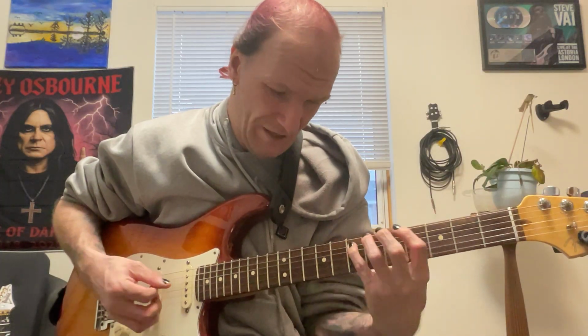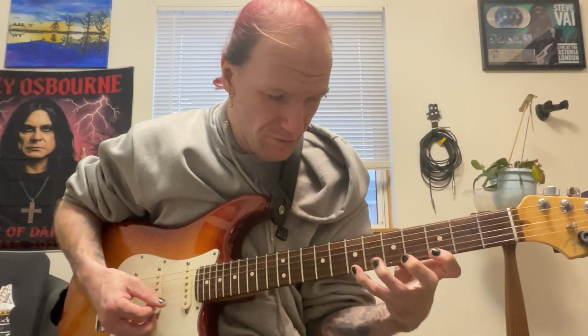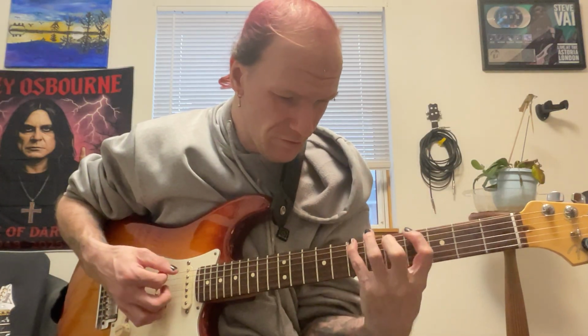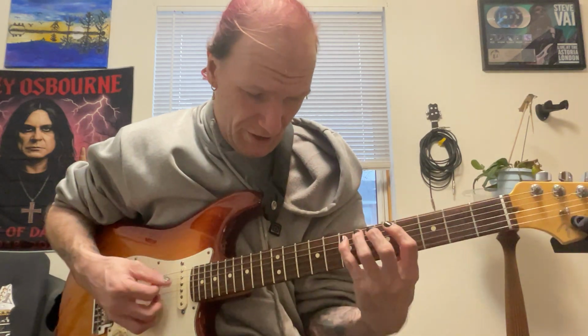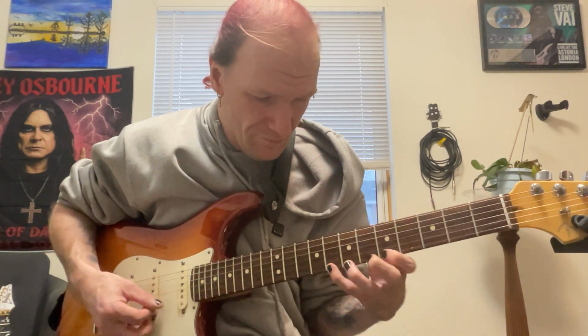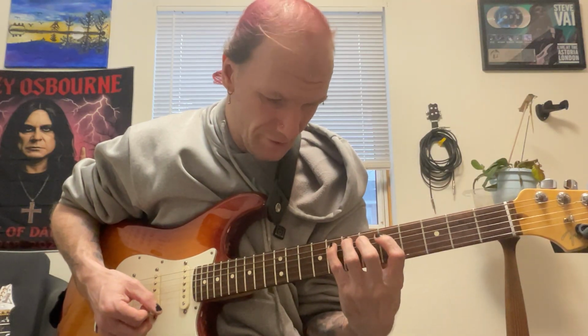So this I shift back and I use my pinky and play that same shape. Now I shift up to F major. Now we go to our G major.